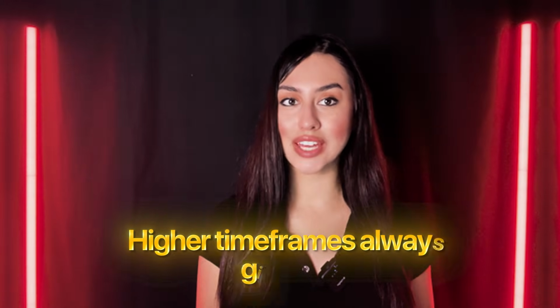So we're looking for formation. Support forms at a respected swing low, and resistance forms at a repeated swing high. Most traders draw too many levels or rely heavily on wicks. Remember, higher time frames always give cleaner zones.